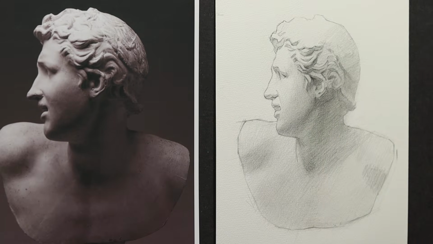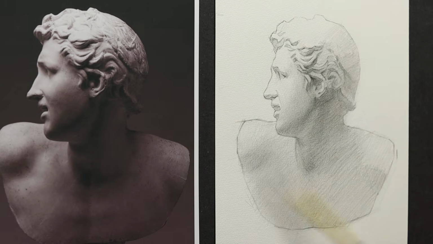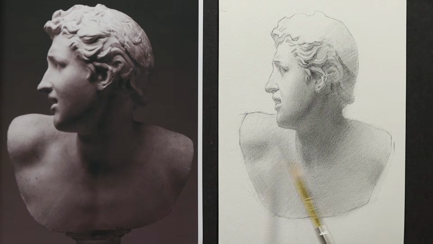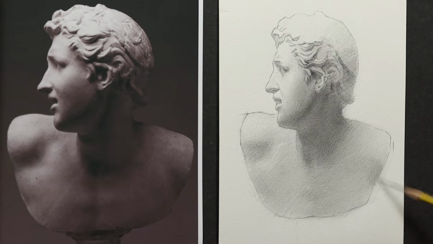So you just started in the beginning with two values, light and dark, but now you are going to start incorporating halftones. You want to describe as well as possible all the nuances between the darkest parts and the lightest parts. Generally, it's better to start with the darkest part.